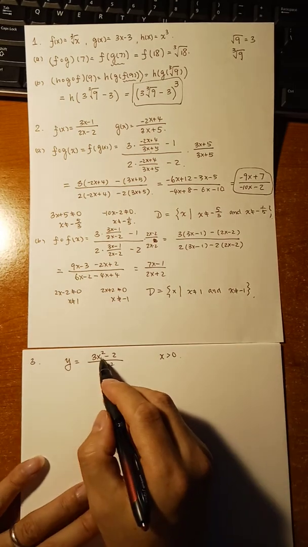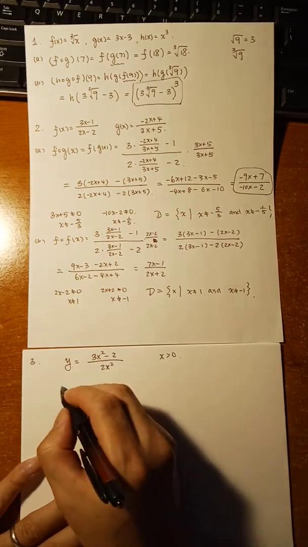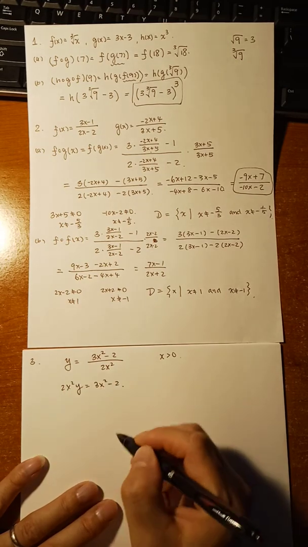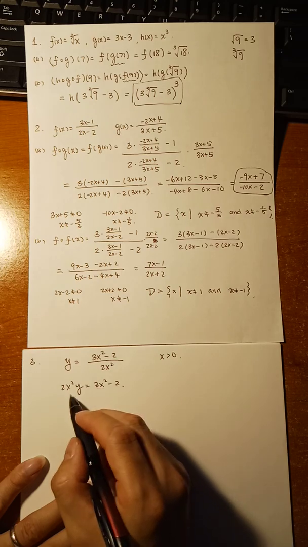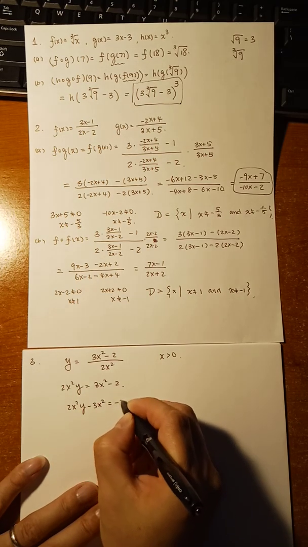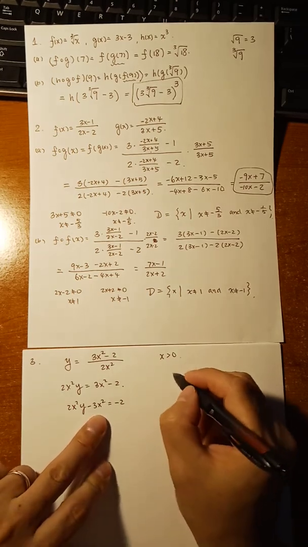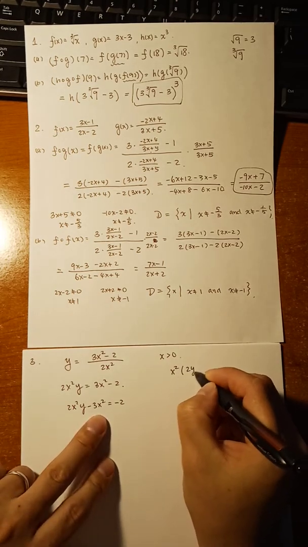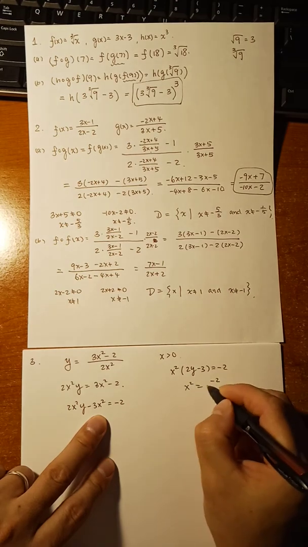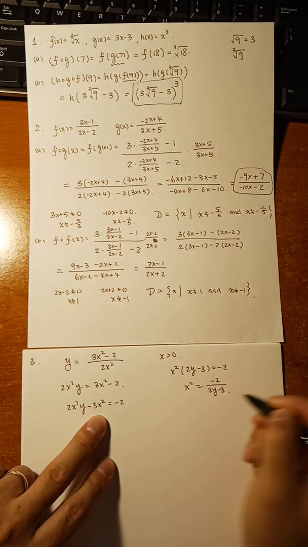All right, so we're going to solve x in terms of y. So 2x squared y is equal to 3x squared minus 2. I'm going to move 3x squared to the left side. 2x squared y minus 3x squared is equal to negative 2. And factor out x squared: x squared times (2y minus 3) is equal to negative 2. So x squared is negative 2 over 2y minus 3.